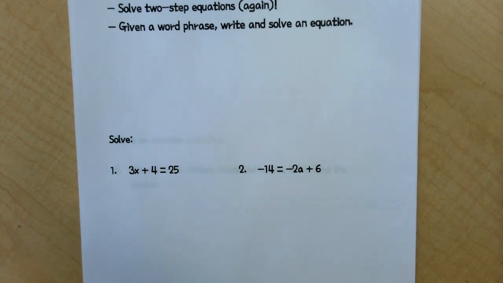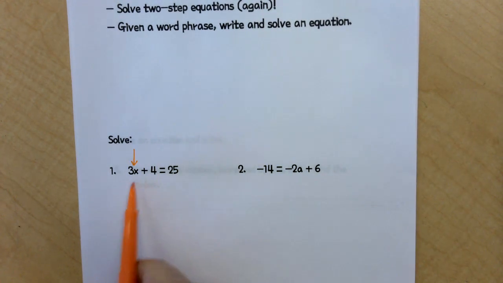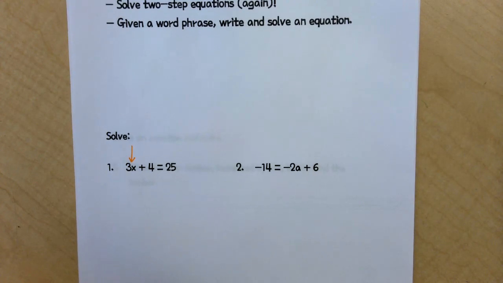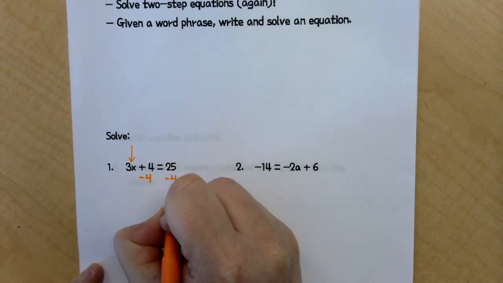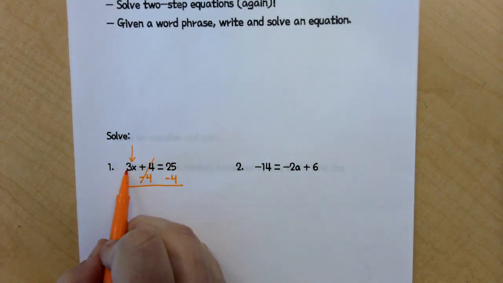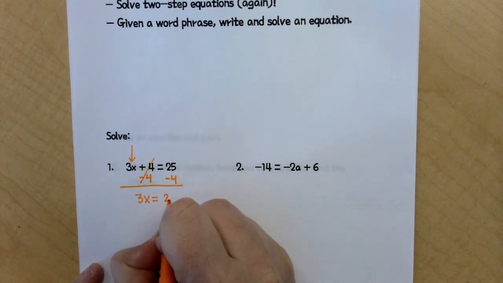Remember that when we solve an equation, our goal always is to isolate the variable. So I need to look at this right side of the equation, 3x plus 4, and figure out how to get the variable by itself. The little trick we talked about last week was to undo the last thing that was done to the variable. The last thing that was done to the variable is this add 4. The inverse of addition is subtraction, and so we are going to subtract 4, not just from the left side, but also from the right side, so that we can keep everything balanced. If I subtract 4 from the left side, they cancel, and I'm left with just 3x. On the right side, 25 minus 4 is 21.